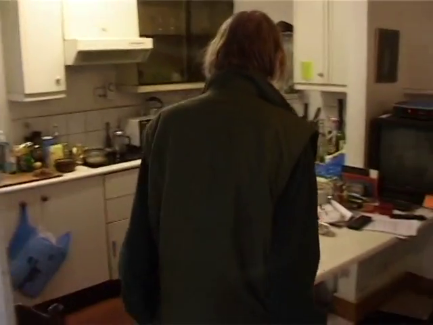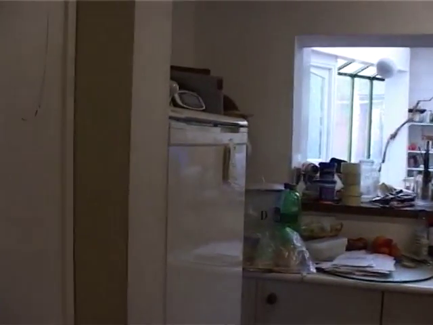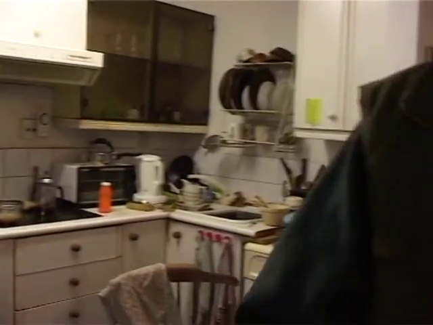So, cooking, store. I've got a spiral which goes up to sleeping and plumbing.